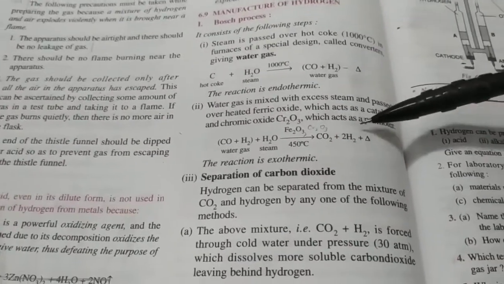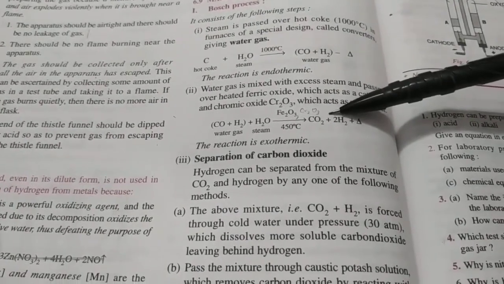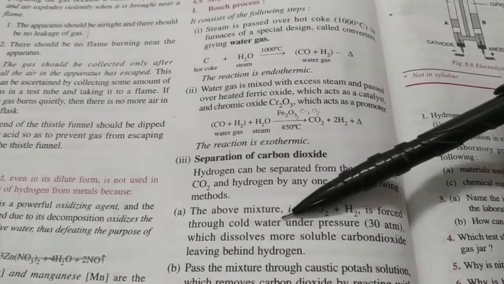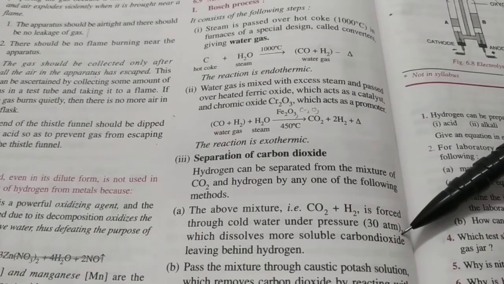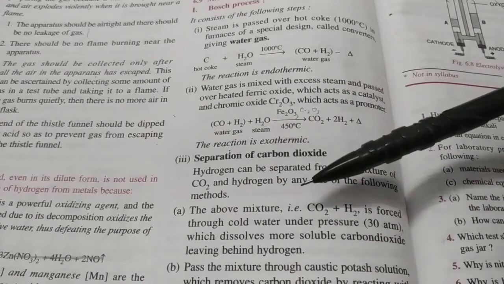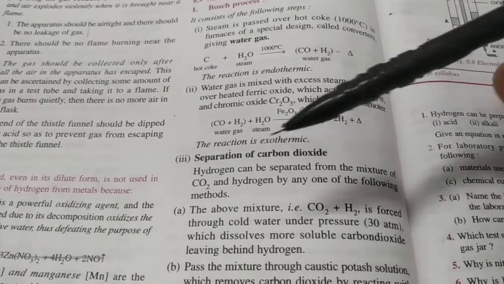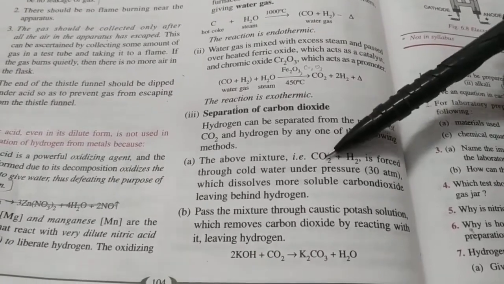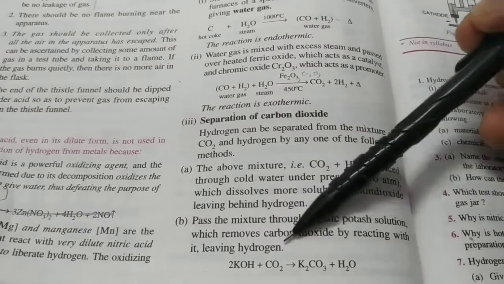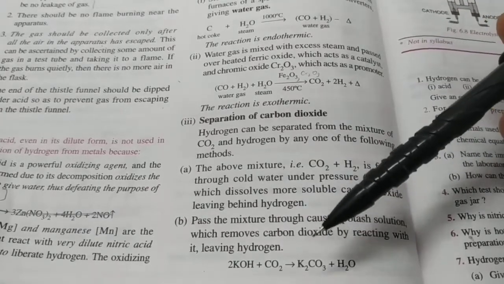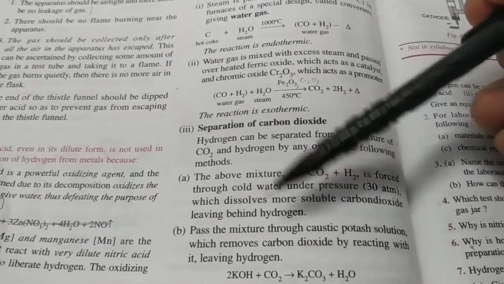First, pass this mixture of 3 gases through cold water under great pressure of 30 atm. The water will dissolve all the CO2, leaving behind hydrogen and CO. There is another method. If you pass the entire mixture through caustic potash, meaning potassium hydroxide solution, it will absorb all the CO2, and what will be left is hydrogen plus carbon monoxide. So we have taken care of CO2 here.